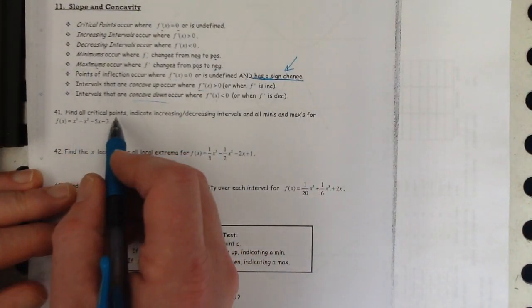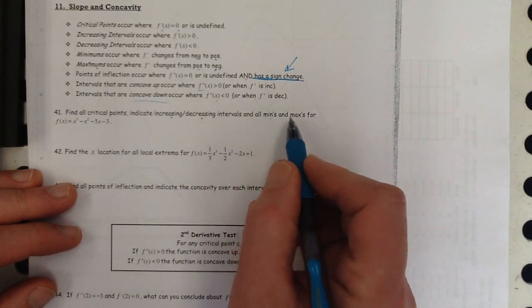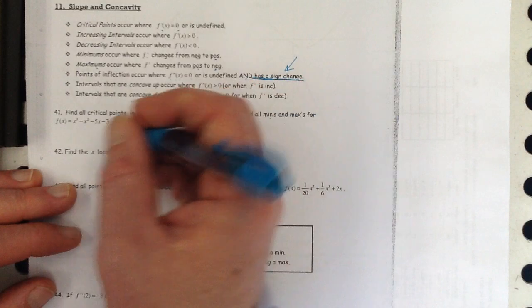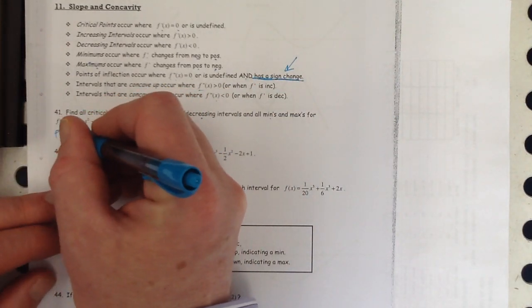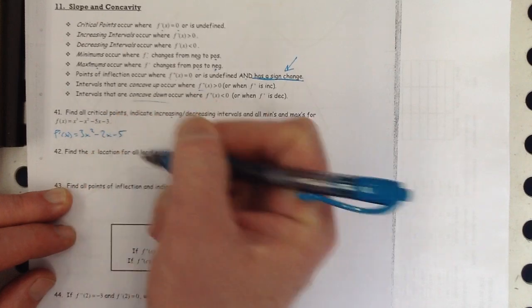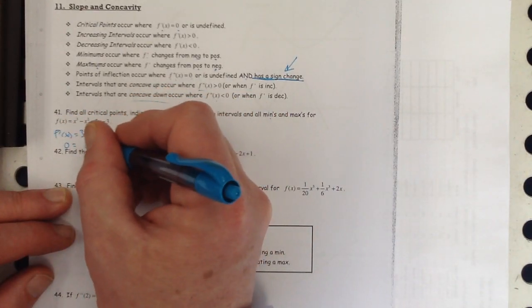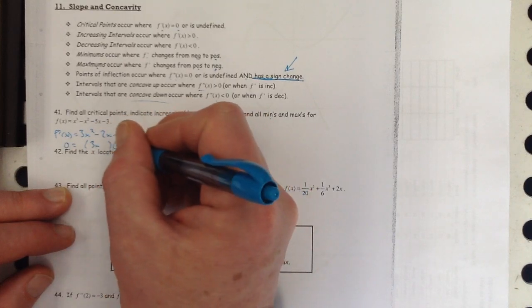Here we want to find all critical points, increasing and decreasing intervals, and all mins and maxes. Okay, so I'm going to find the derivative, 3x squared minus 2x minus 5. And I'm going to try to factor that. Cross my fingers.